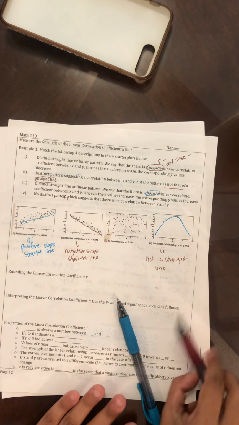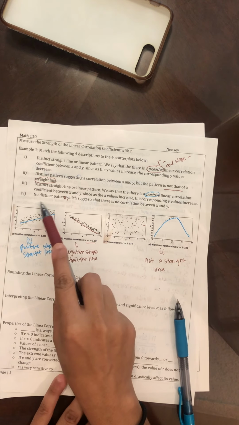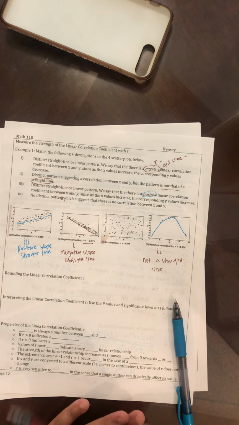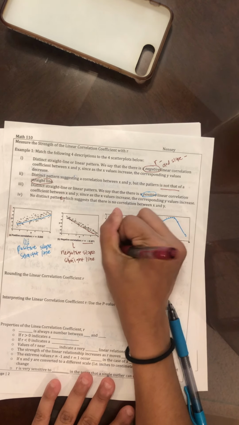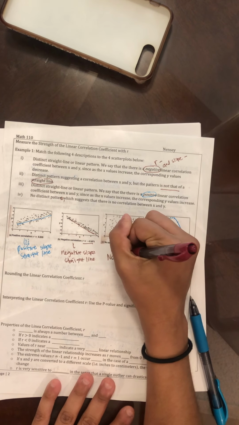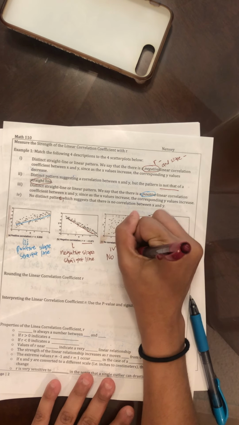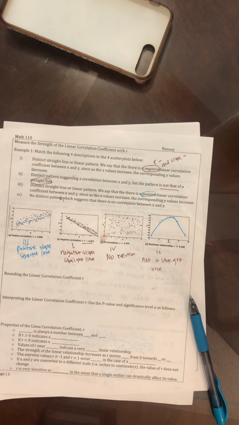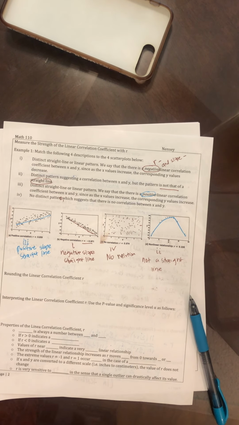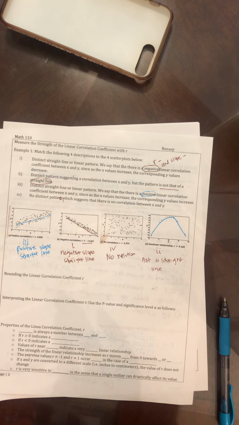Okay, the last one, well, we kind of figured out which one it is, but it says no distinct pattern suggests that there's no correlation between x and y. And that's this one. There's no relationship or no relation. It's like asking your shoe size and your test score. Are they related? No, they're not. It doesn't matter what your shoe size is and your test score is.